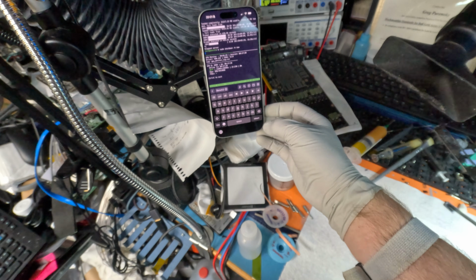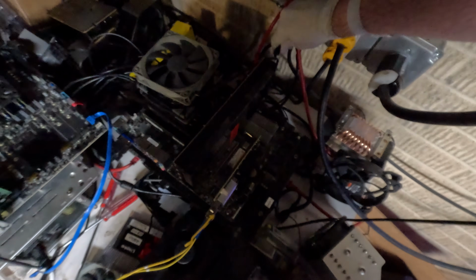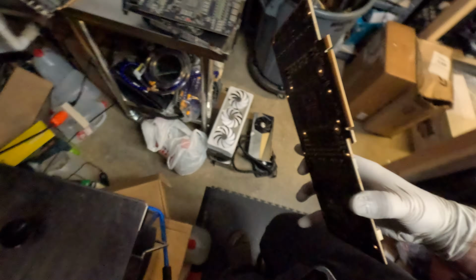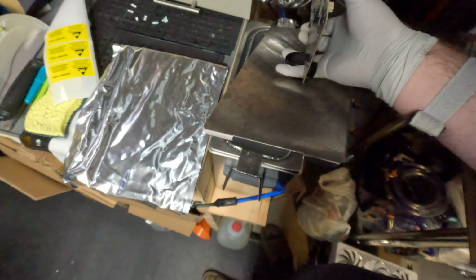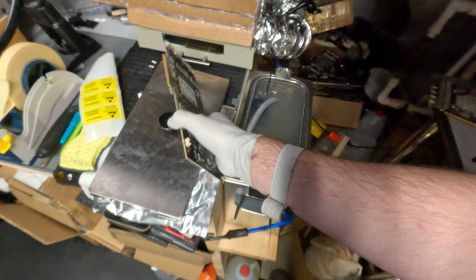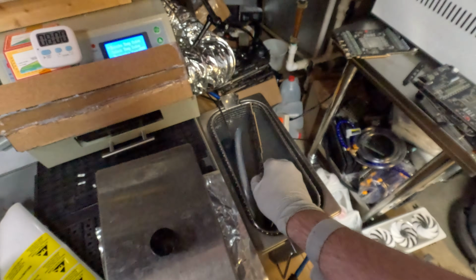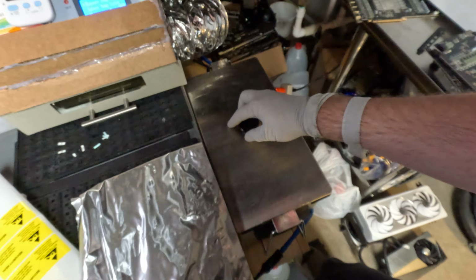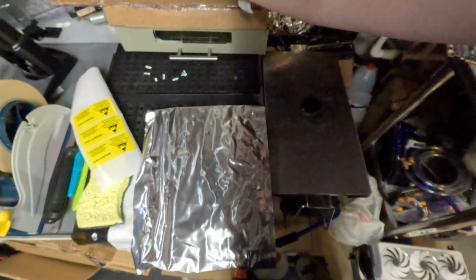I'm not really satisfied with this ending though, so what I'm going to do is prepare this to ship back to the customer. The customer gets a card back with known good memory modules and a good circuit board. Just to get the flux off and make this like it came from the fab, we're going to put it into some cleaning bath with the cleaning solution and just let it rip.